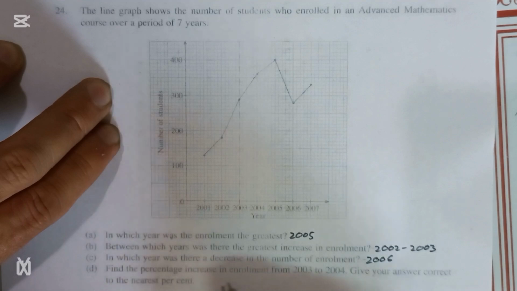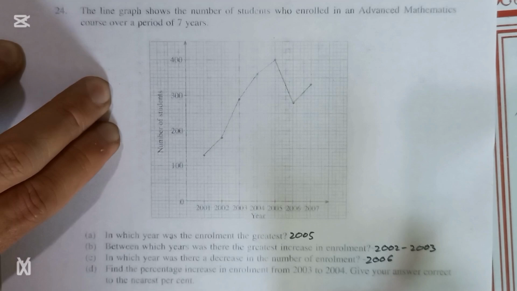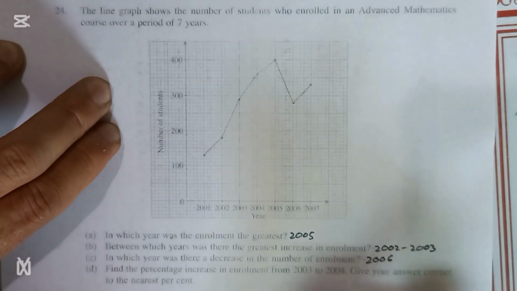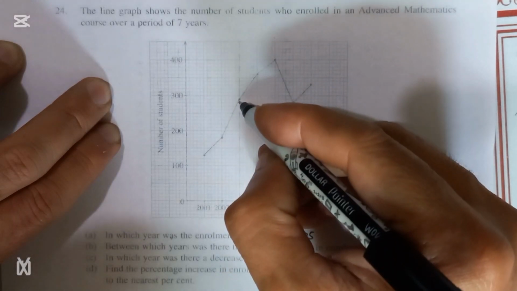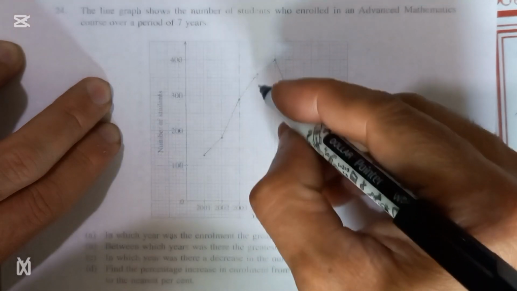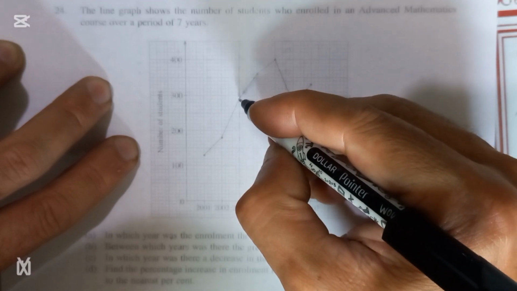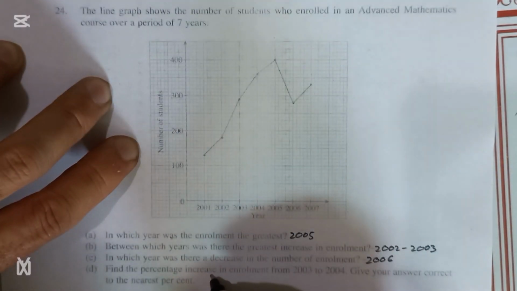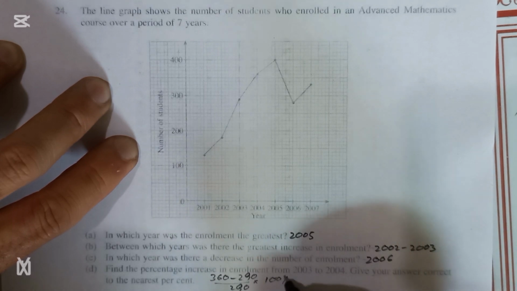Last part is: find the percentage increase in the enrollment from 2003 to 2004. Give your answer correct to the nearest percent. So 2003 is here, that is 290, and 2004 is here, that is 360. So 360 minus 290, divided by 290, multiplied by 100%.